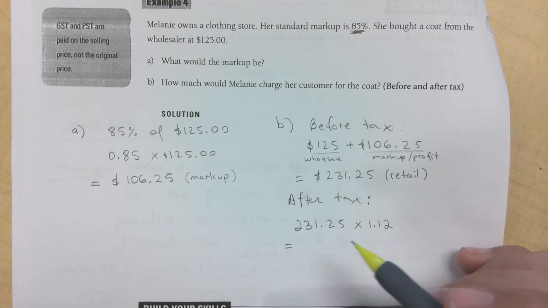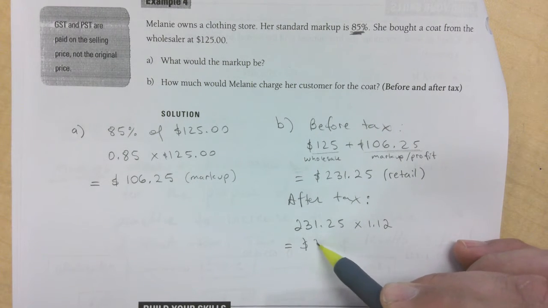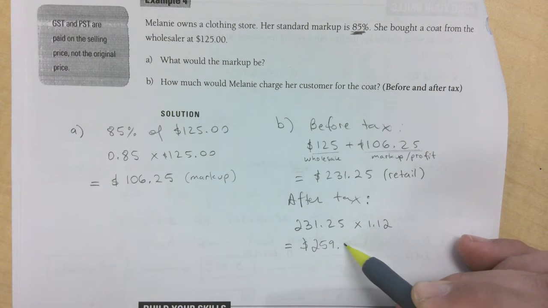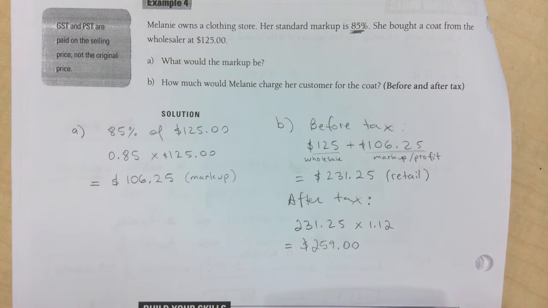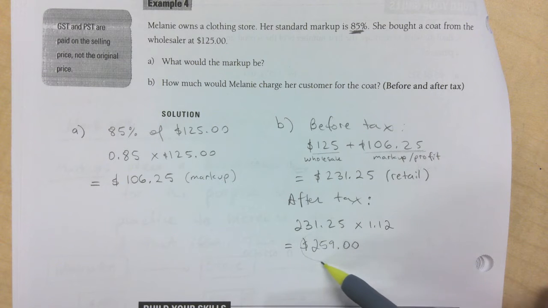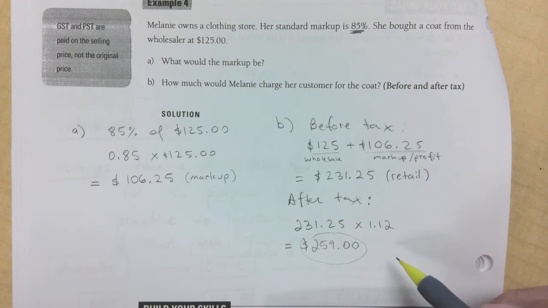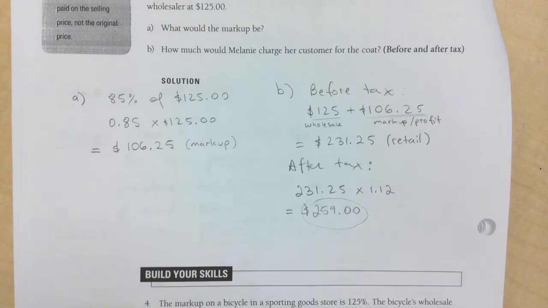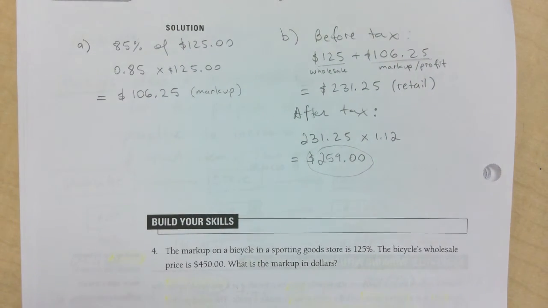And coincidentally, that ends up being, I didn't even know this because I made changes to this booklet, just $259, right on. $259 if you figure this out. So this is after tax. This is what you would be paying for that coat after taxes.